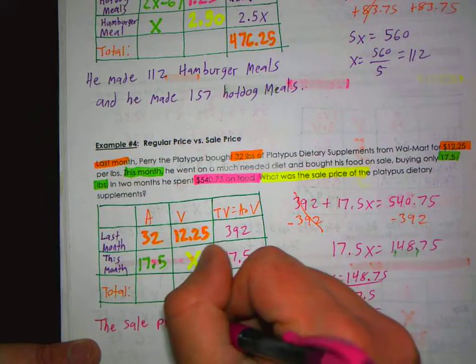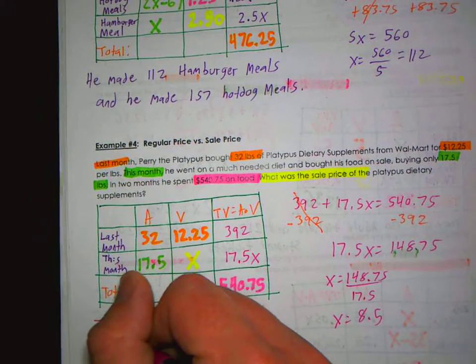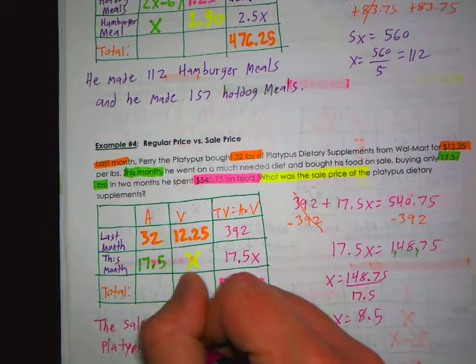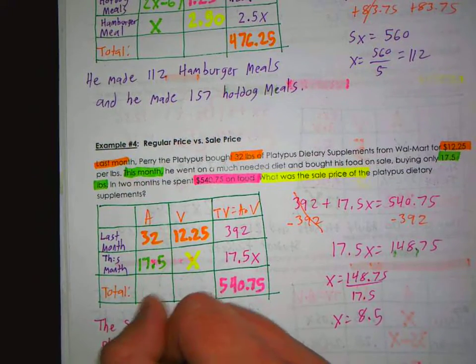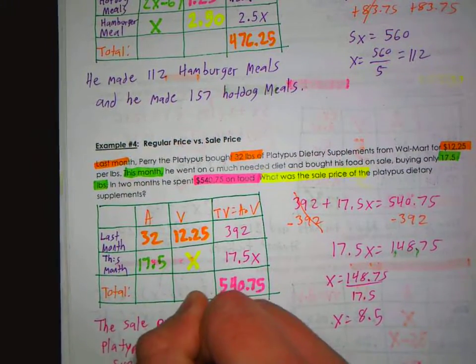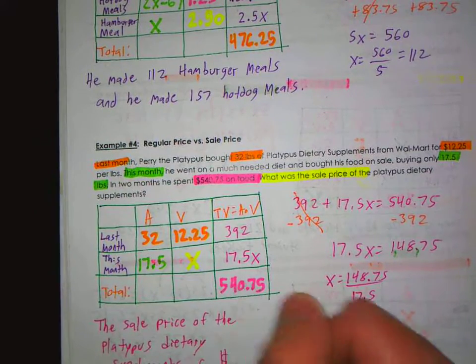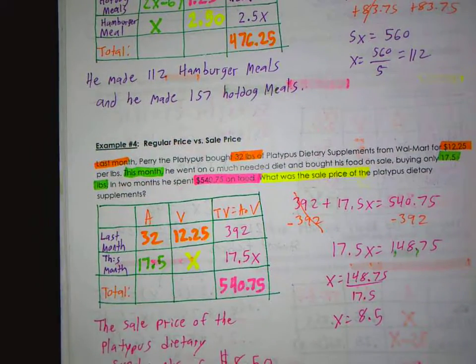So the sale price of platypus dietary supplements is, let's write it as a money value, $8.50.